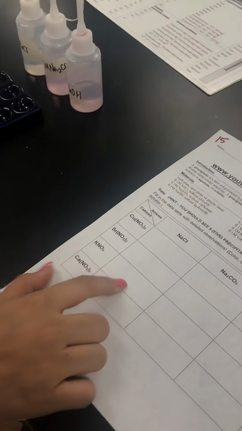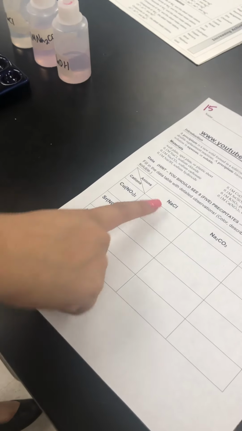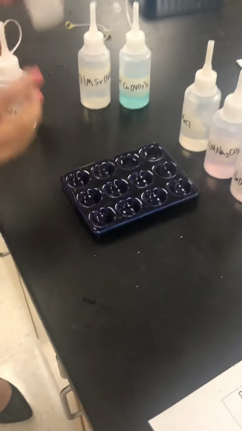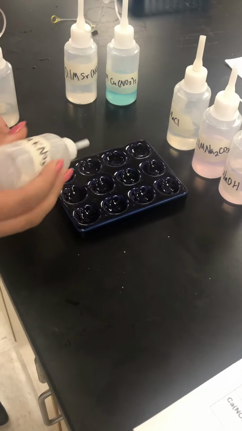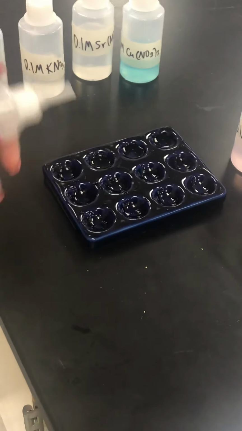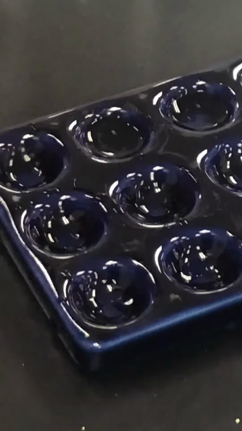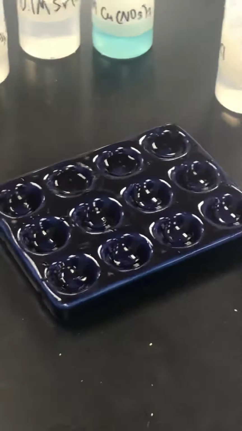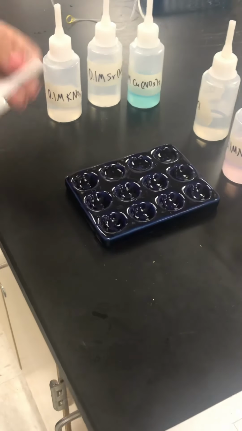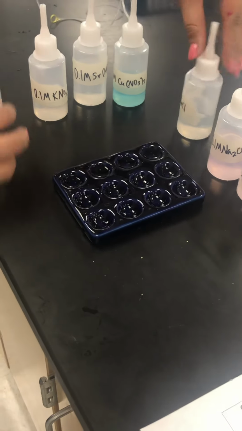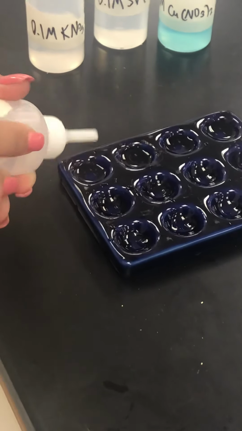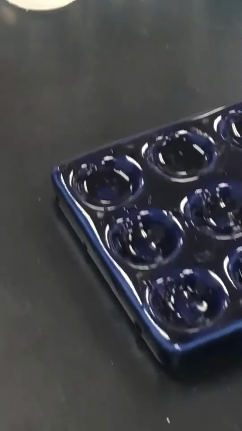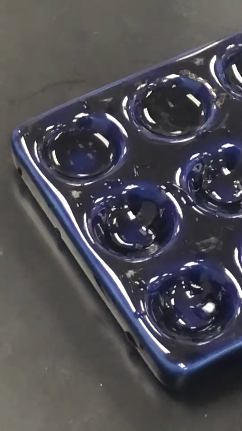And then we're gonna do the third box down, potassium nitrate with sodium chloride. And then we're gonna zoom in, again it's clear. Make sure you write if it's soluble or insoluble. And then the last box is going to be calcium nitrate with sodium chloride. And then we'll zoom in, and again it's clear, write if it's soluble or insoluble.